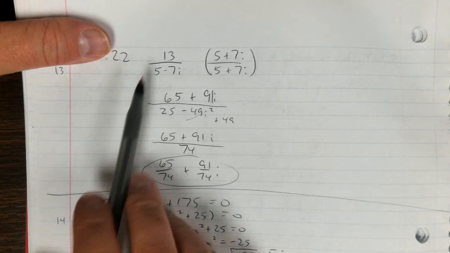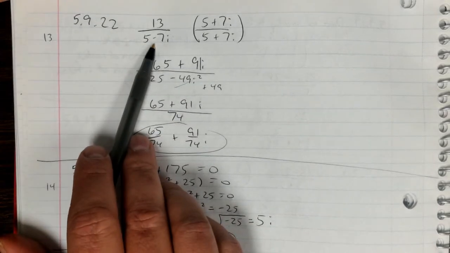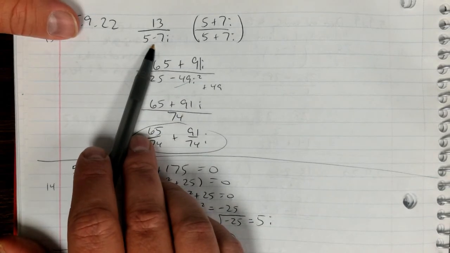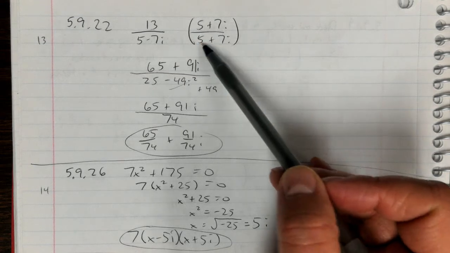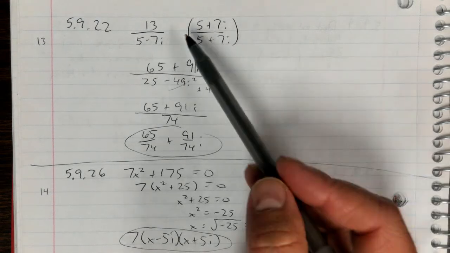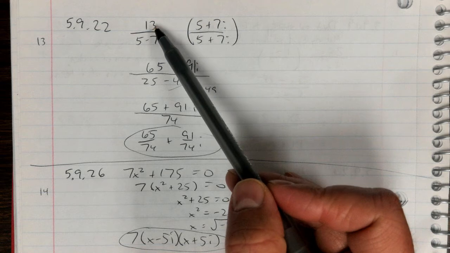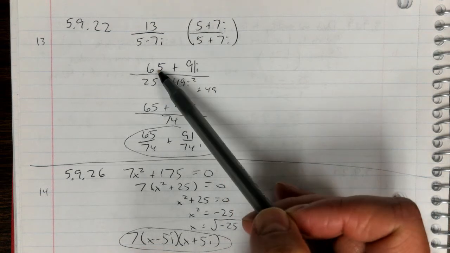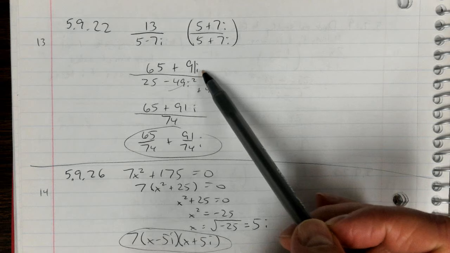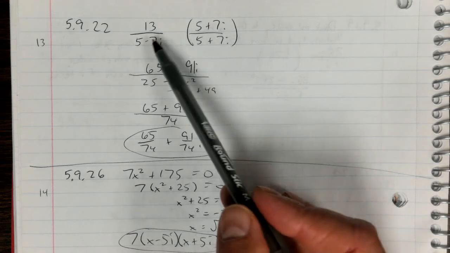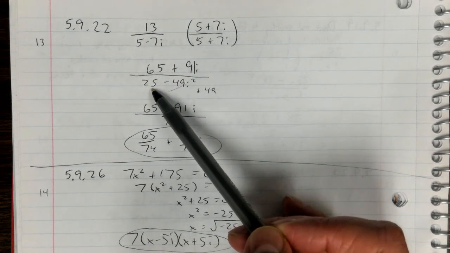Okay, on our next one, we have 13 over 5 minus 7i. So then we just say 5 plus 7i on top and bottom. Then you want to do 13 times 5 is 65. 13 times 7i is 91i. And then 5 times 5 is 25.